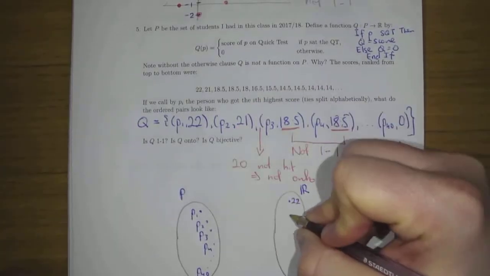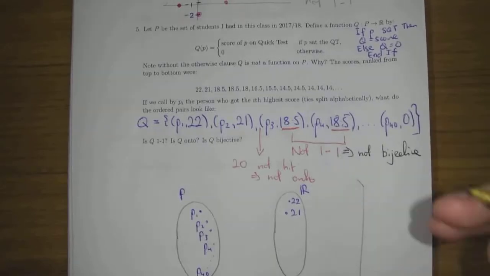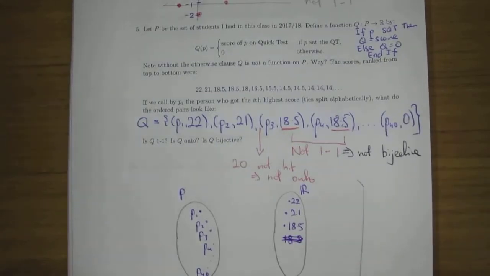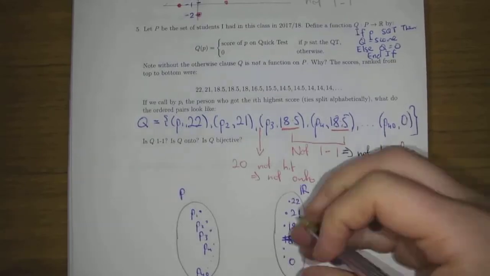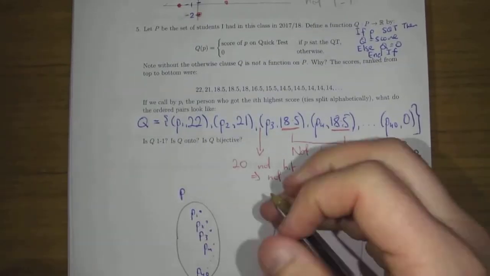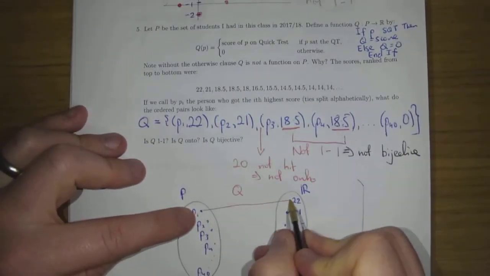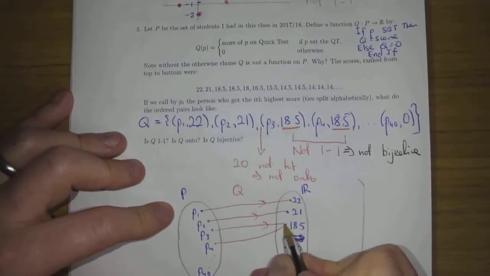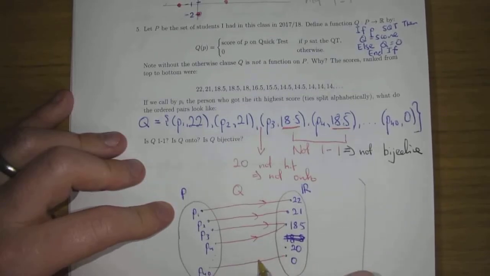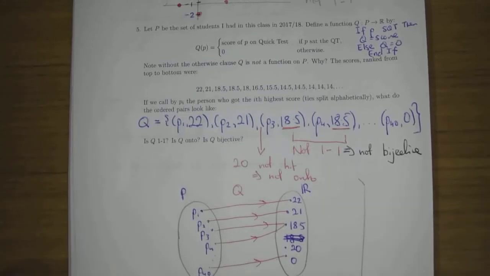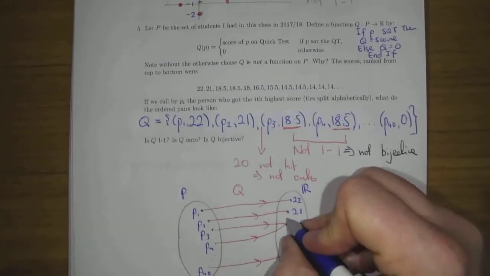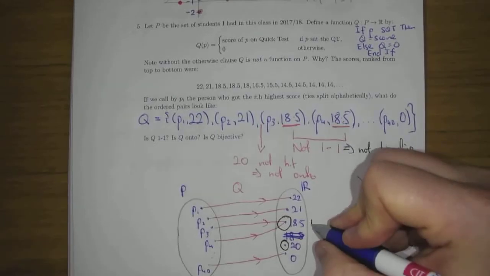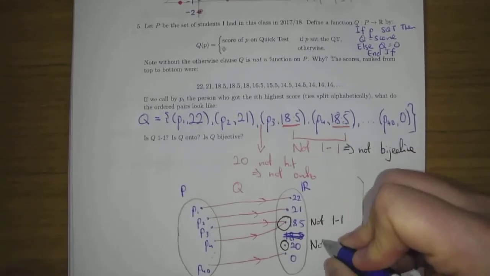In terms of the outputs, we'll just look at these ones. Obviously you can't write all the real numbers here. That's why a real number line would be a little bit better. 18.5, you don't write it twice, and 0. And I want to get 20 in there as well. Okay, and then the function is Q. P1 scored 22, P2 scored 21, P3 scored 18.5, and P4 also scored 18.5, P40 scored 0, and others as well, and nobody scored 20. So it's not one-to-one because two things hit 18.5, and it's not onto because nothing hits 20. So not one-to-one, not onto.